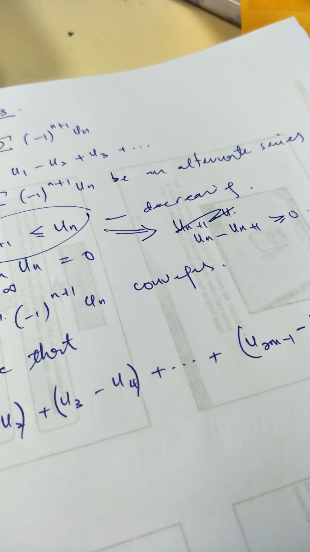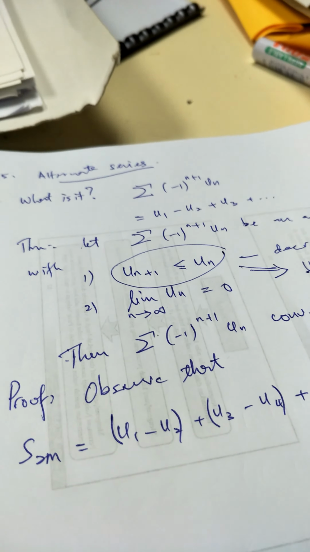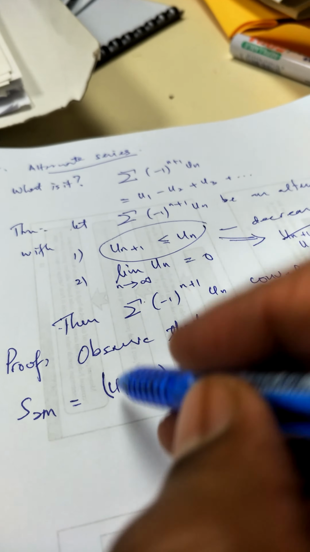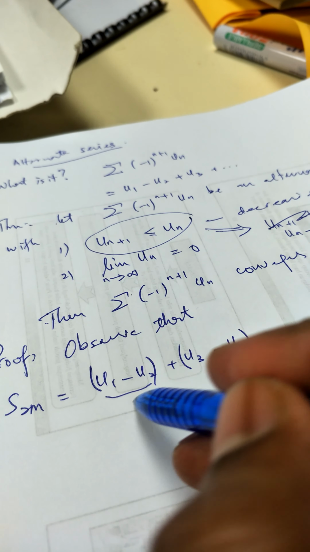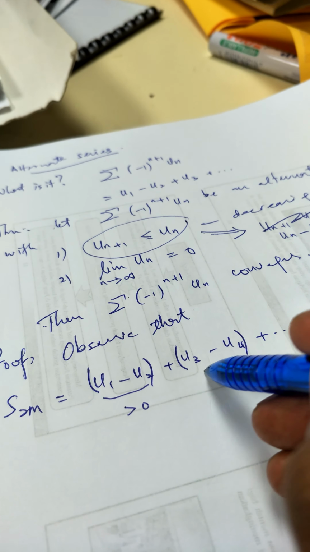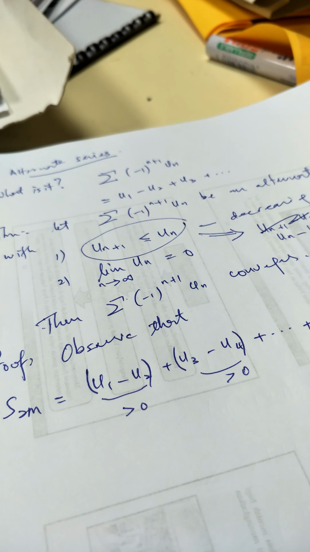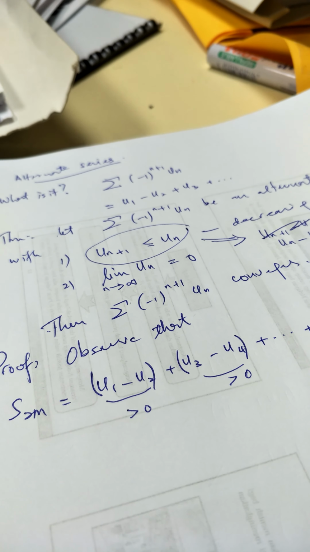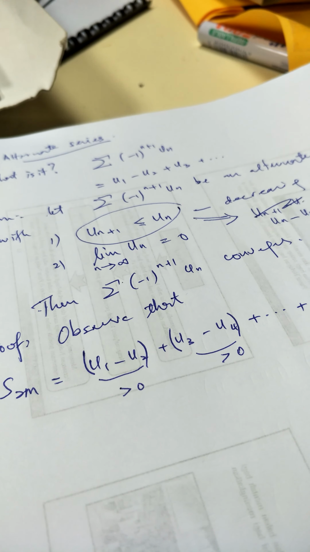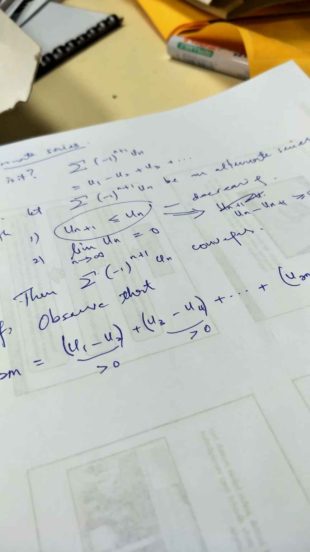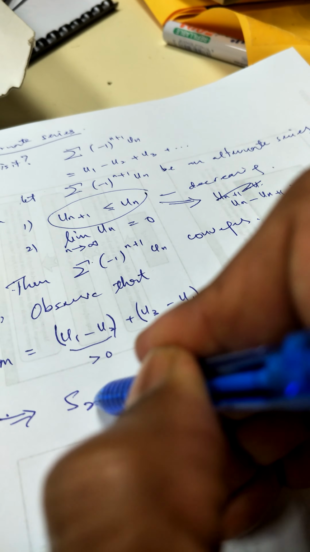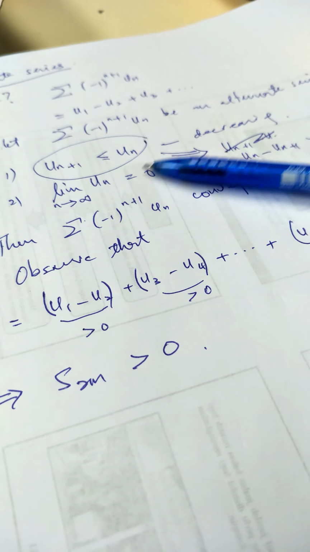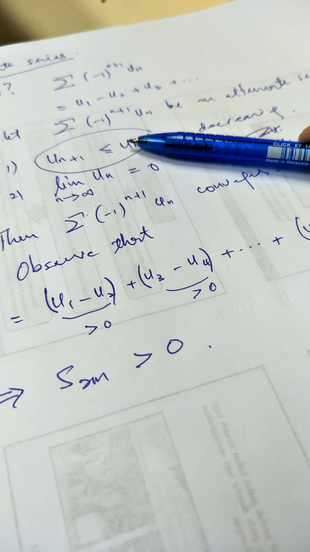So by using that, u1 minus u2 is positive, that one is positive, that one is positive, so all these terms are positive. Therefore S2m is positive, from the properties given in the theorem.